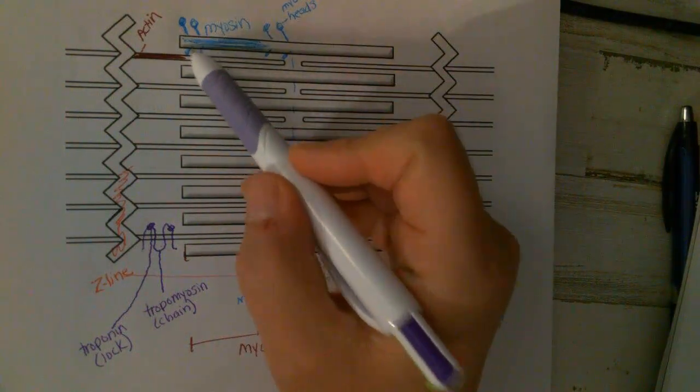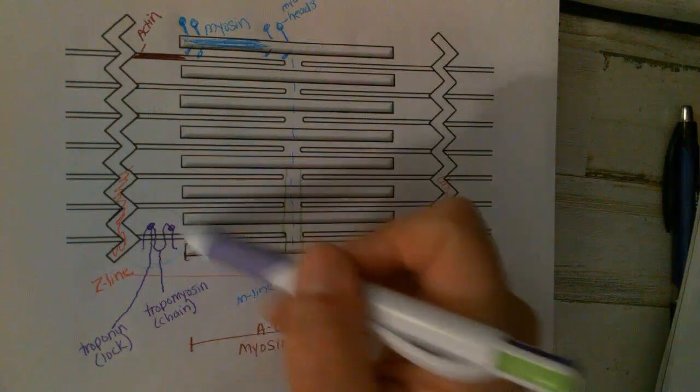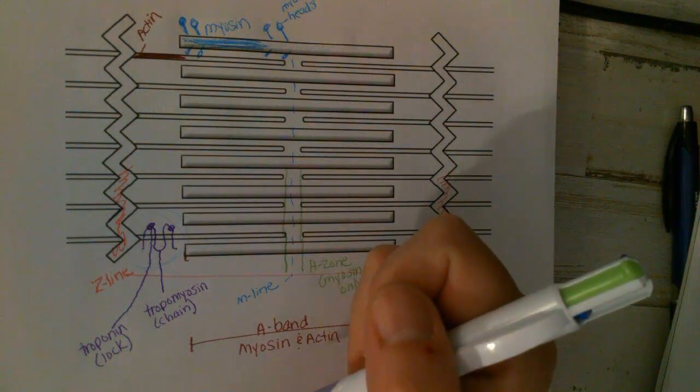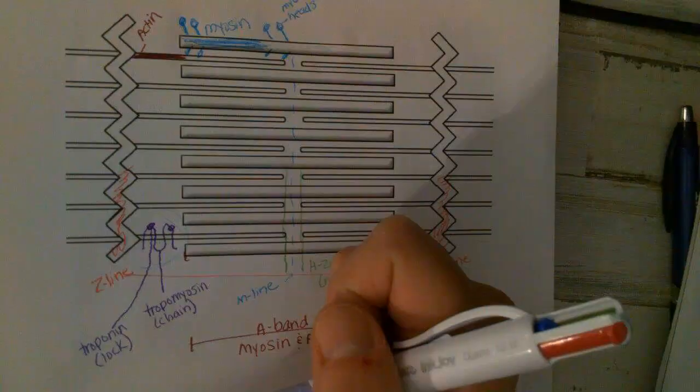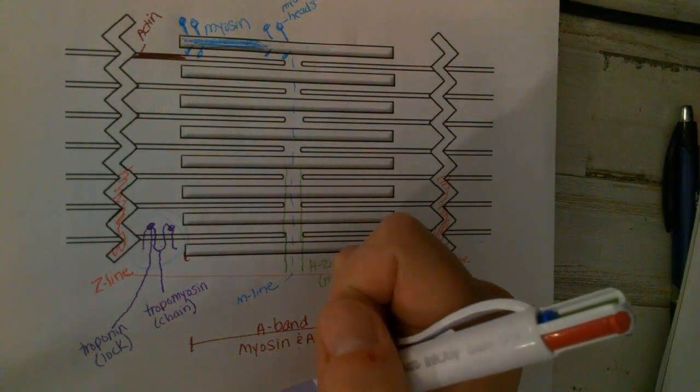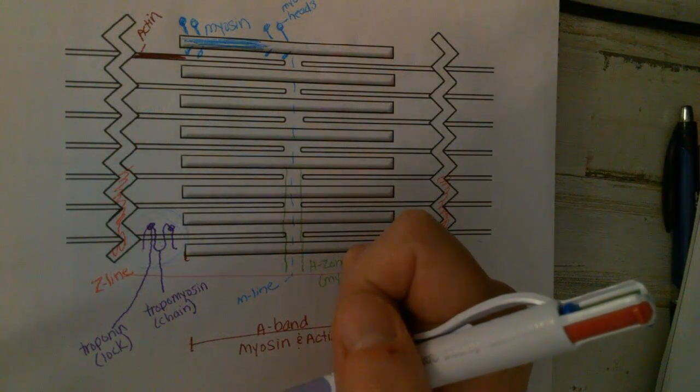In order to do this, though, we have to get rid of this bike lock and this chain that's found on the actin, and we can do that by releasing calcium that's stored in the endoplasmic reticulum of a muscle cell.